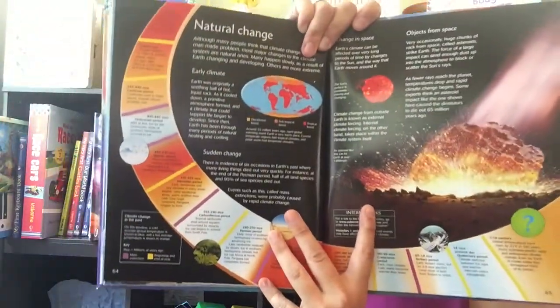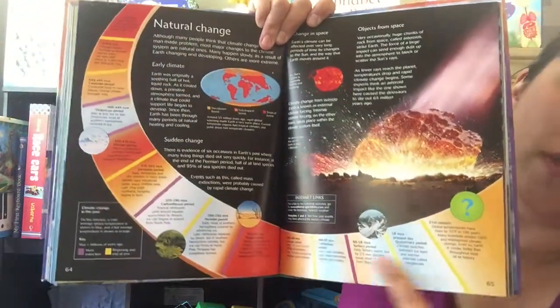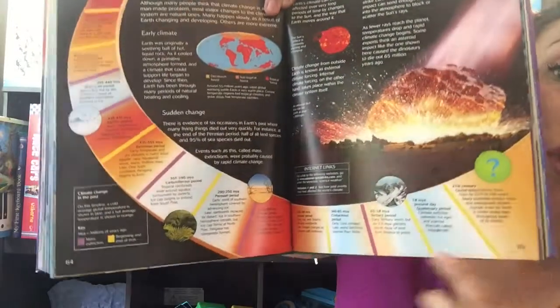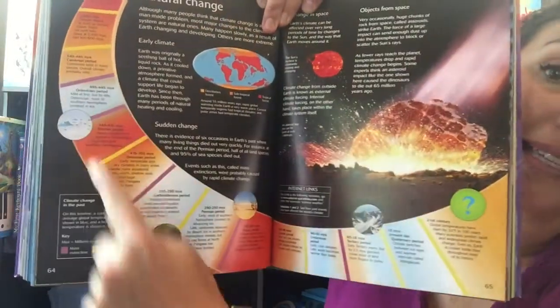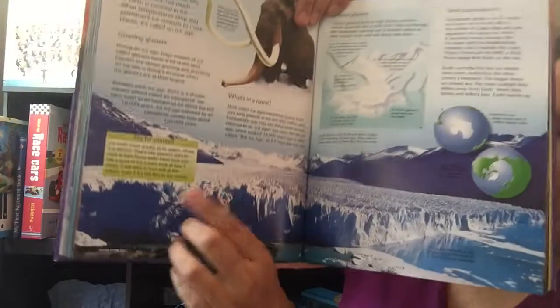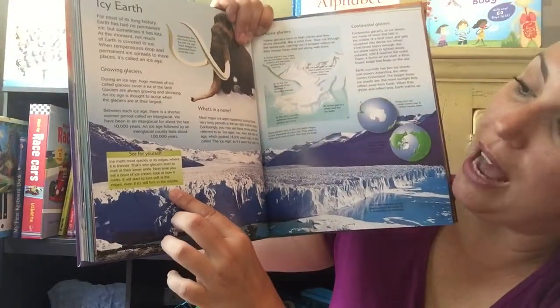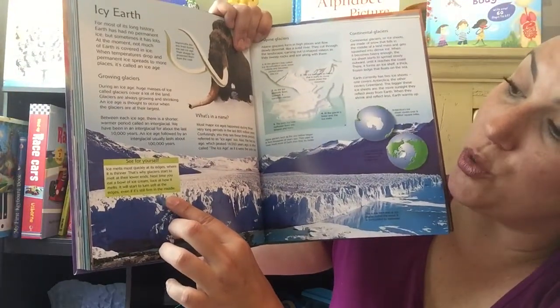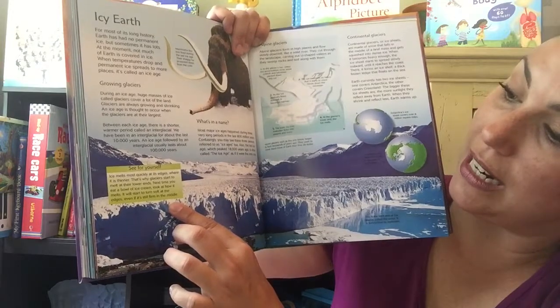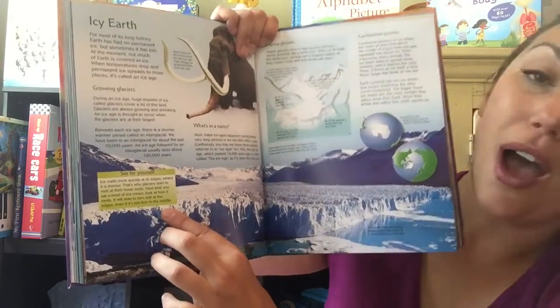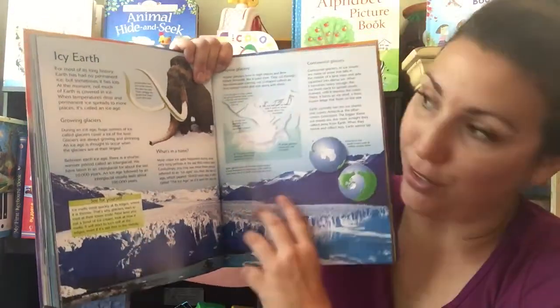This has a timeline of the natural change of the weather throughout time. It even shows you in this key where past extinctions have been. This See for Yourself tells you about how ice melts most quickly at its edges where it's thinner. And it talks about noticing it the next time you eat a bowl of ice cream.